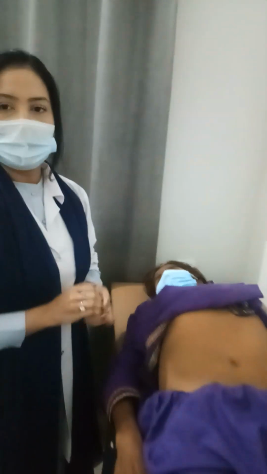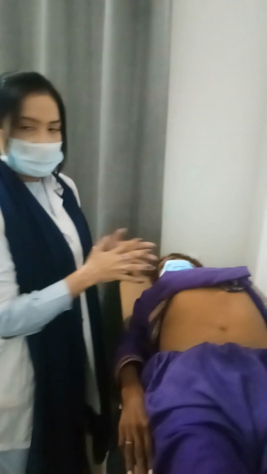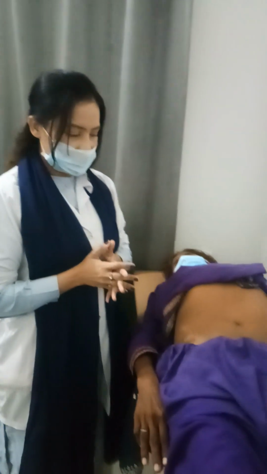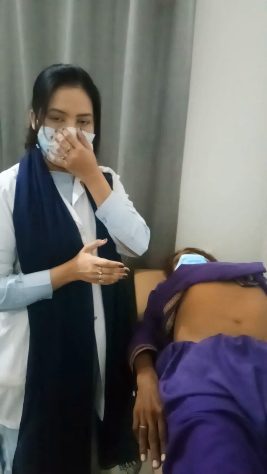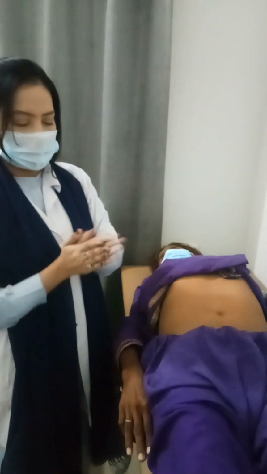Proceeding with the palpation, we have 2 major parts: superficial and deep. Superficial palpation is usually done to see the tenderness and to slightly judge any abnormality noticed. For the spleen, we have to go for the deep palpation, and another important point to remember is that whenever we examine the spleen, we have to use both hands.